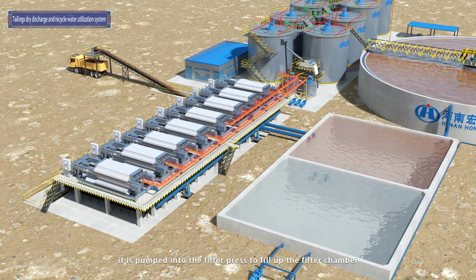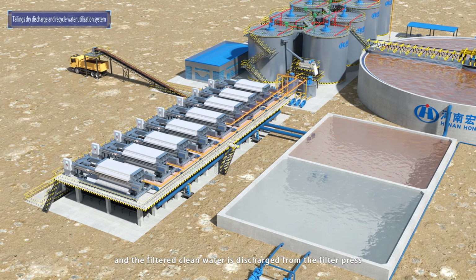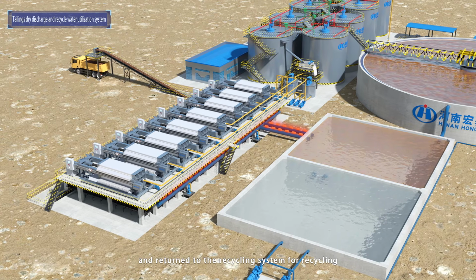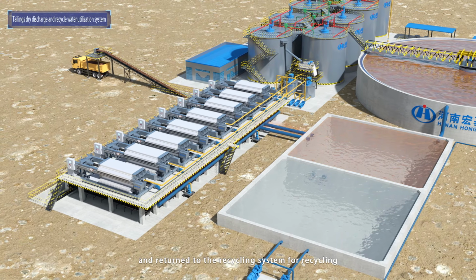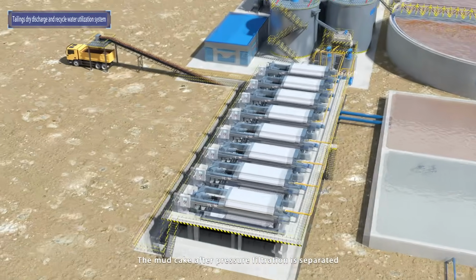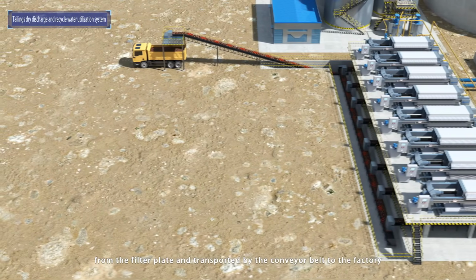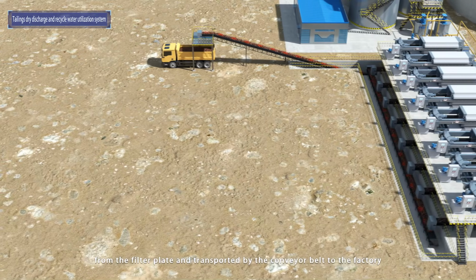to fill up the filter chamber, and the filtered clean water is discharged from the filter press and returned to the cycling system for recycling. The mud cake of the pressure filtration is spread from the filter plate and transported by the conveyor belt to the factory.